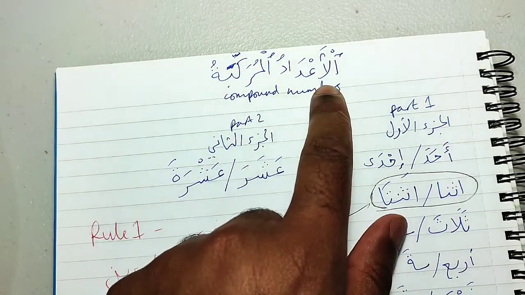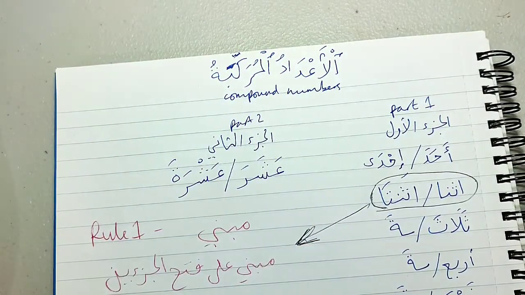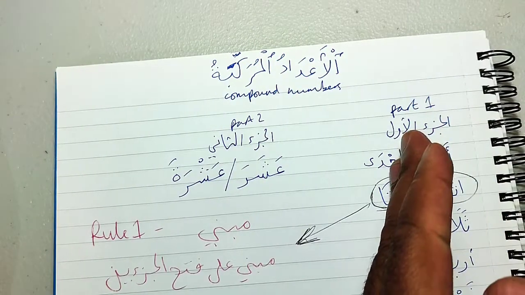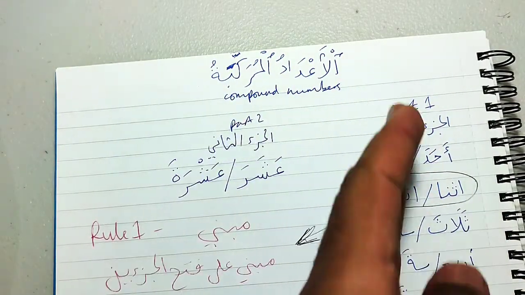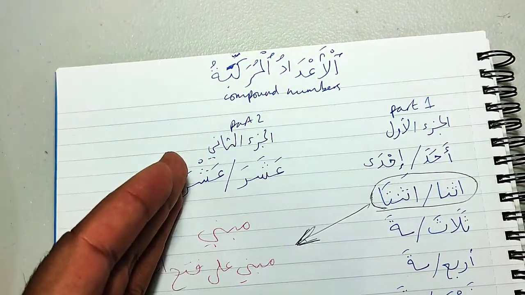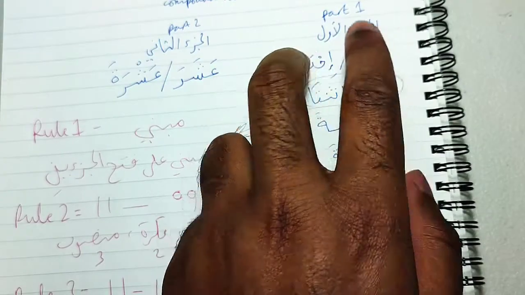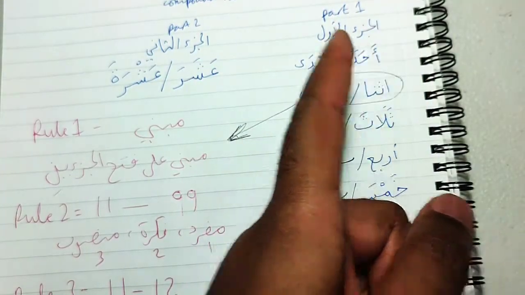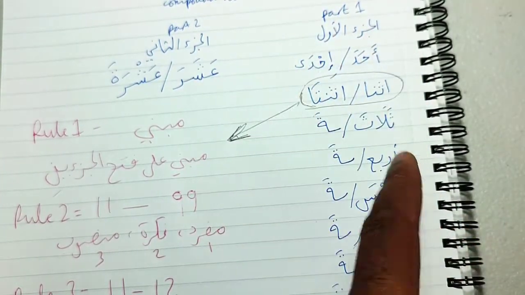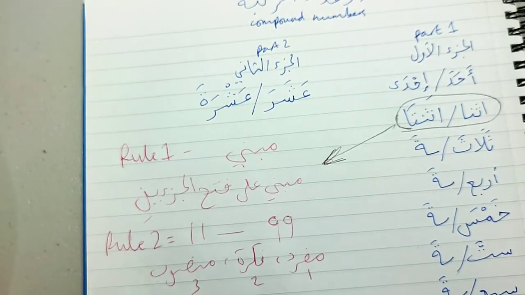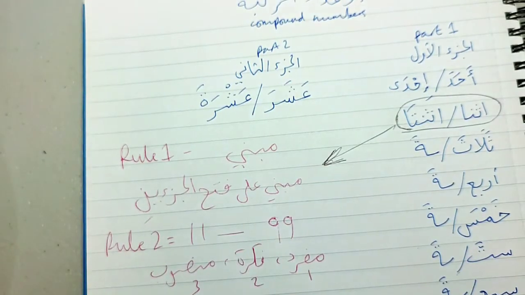Once again, 11 to 19, they're known as al-a'dad al-murakkaba, compound numbers. The reason why they're called compound numbers is because they are made up of two parts. We have al-juz al-awwal and al-juz al-thani. Al-juz al-awwal is the units and al-juz al-thani is the tens. The juz al-awwal, the units, are of two genders: ahad, ihda, ithna, ithnata, thalatha, thalath, arba'a, arba'. Okay. The tens also have two genders. Without the ta marbuta is mudhakkar, with the ta marbuta is mu'annath.